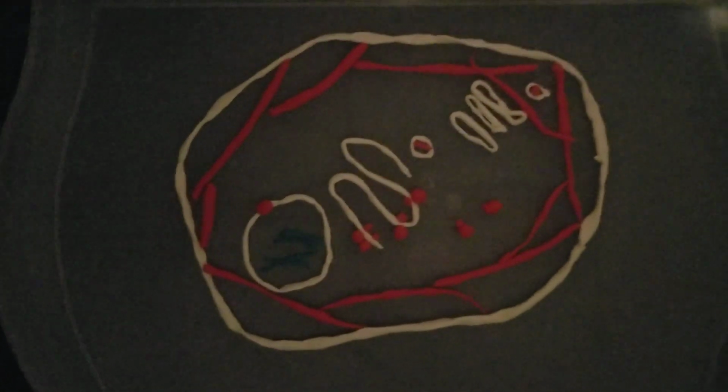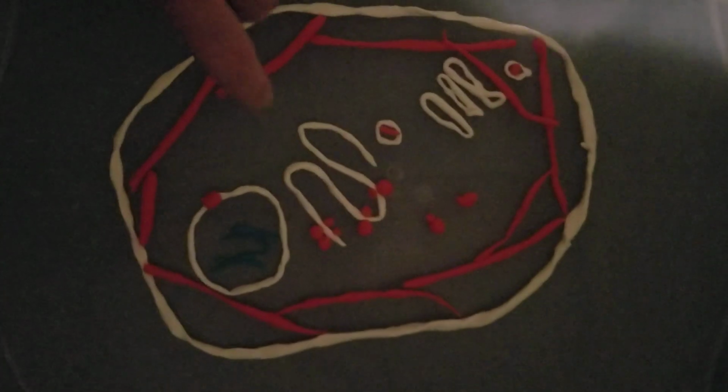So I wanted to show how to make cells with Play-Doh, and you can see the white Play-Doh here. All I did was make a big string and circle, so that would represent the phospholipid bilayer. You can see the DNA in here, the nucleus with a phospholipid bilayer, and a nuclear pore as its protein.